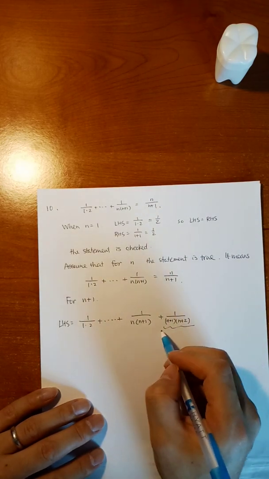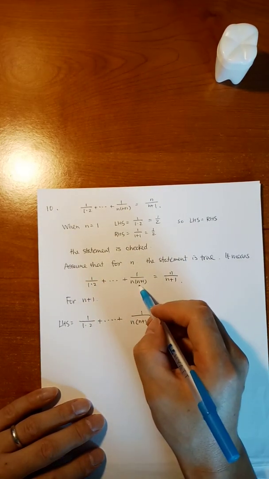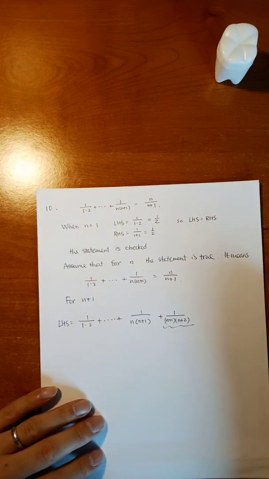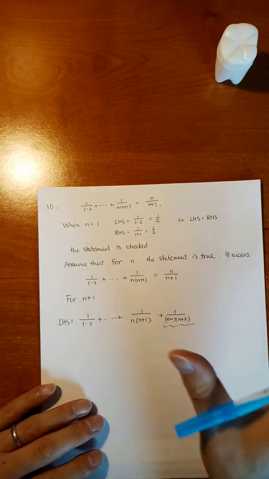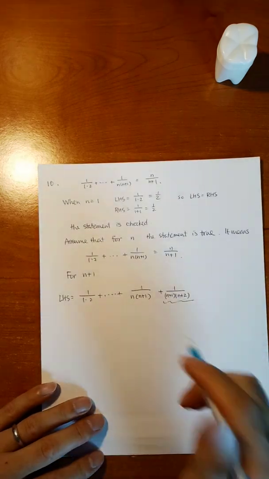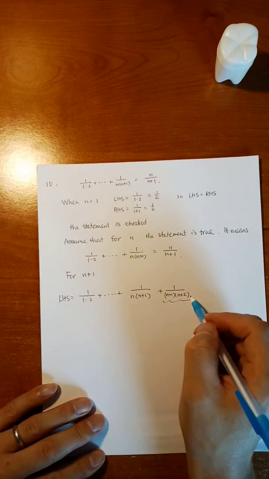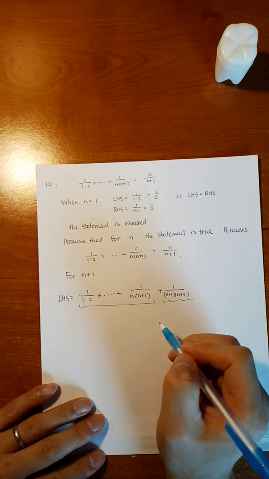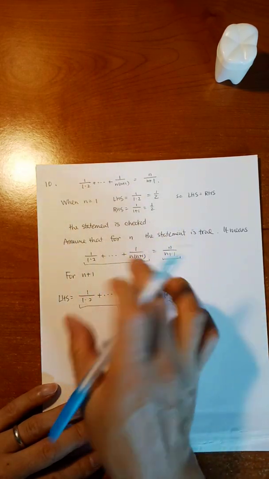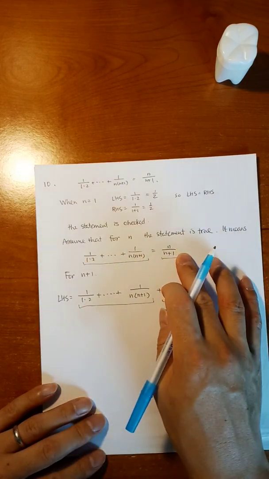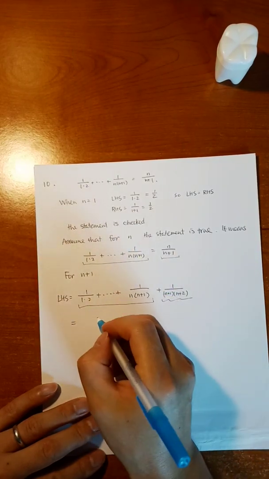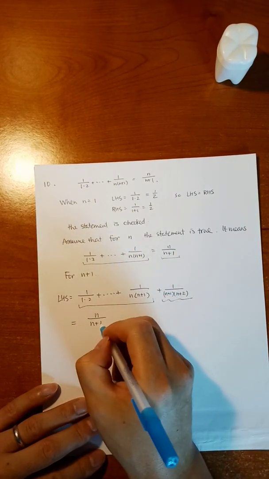Okay, so this is the last term. This is the preceding term. And this preceding term is the last term for the case where the index is n. For the index n, you add n terms. Here you add n plus 1 terms. Right? Okay, so when you have the left-hand side like this, we just consider the first n terms. The first n terms satisfy the condition. You have n terms, it is equal to n over n plus 1. So the sum of the first n terms is n over n plus 1.